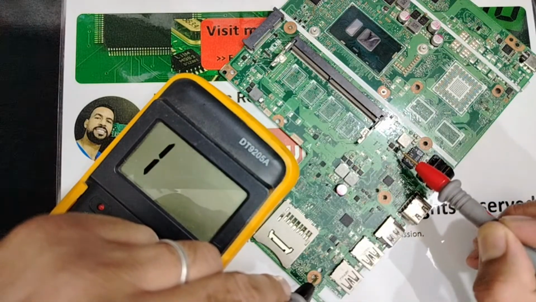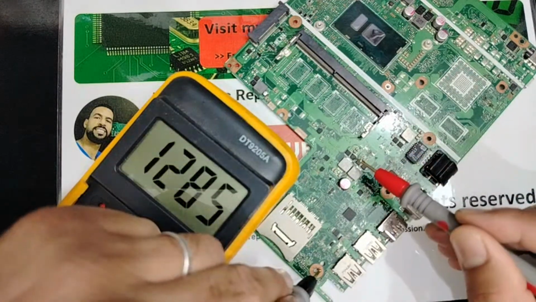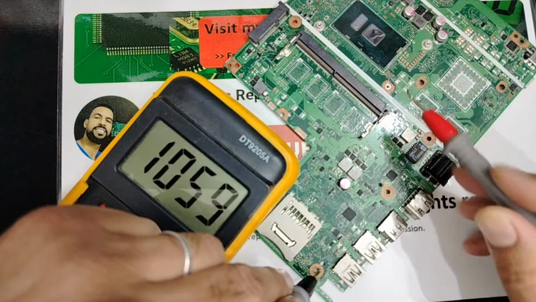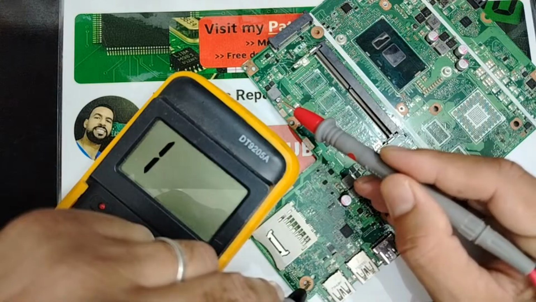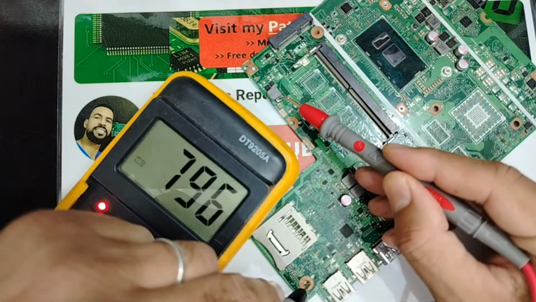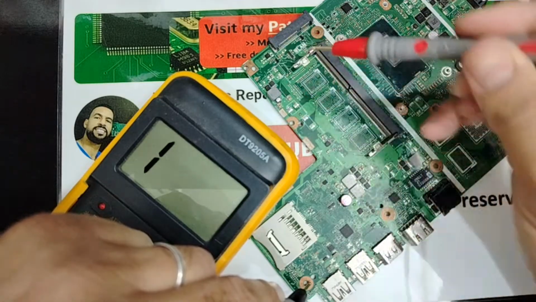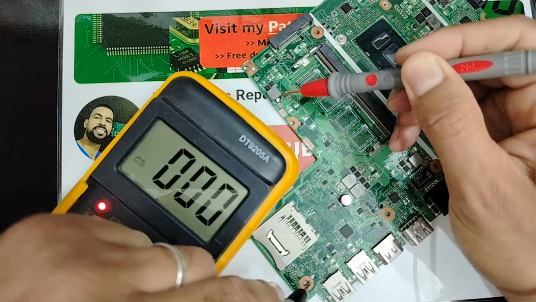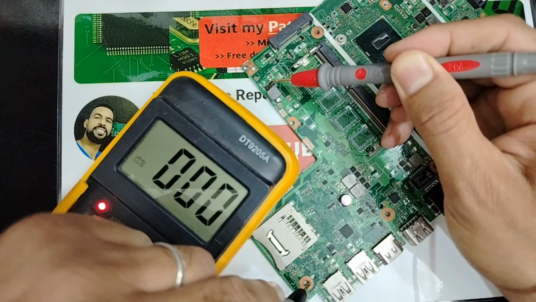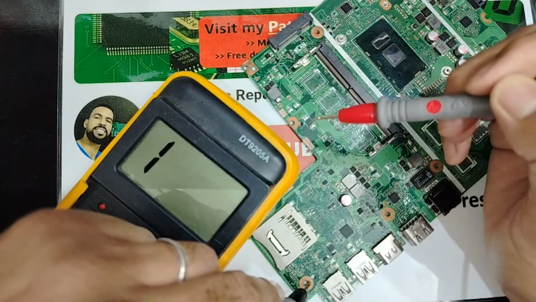This one also, high reading. All inductors in the motherboard, you will get a high reading except for the CPU. But my friend, for this inductor here, we get a low reading, 0. It means here we have a short on both sides. Do you see, my friends? On both sides, we get 0. It means the short. In this circuit, we have the short.